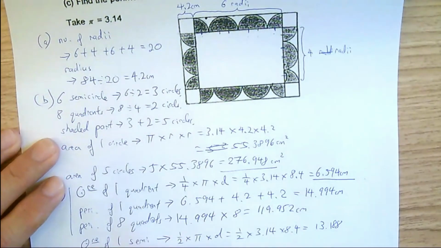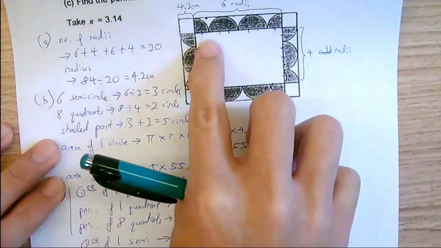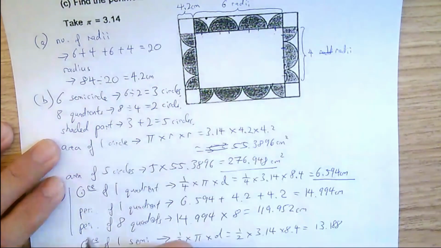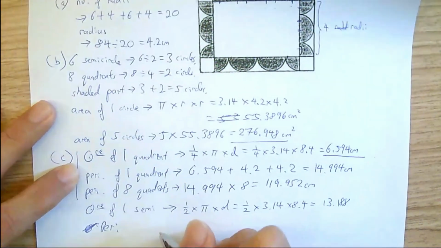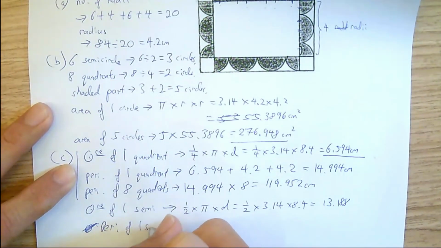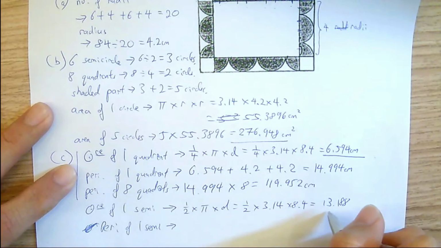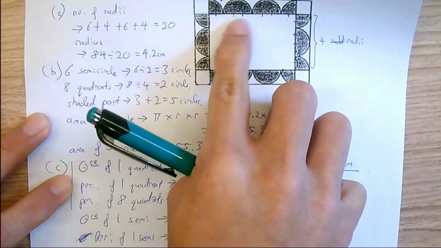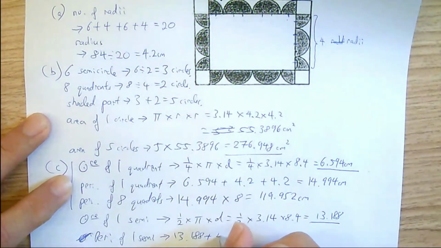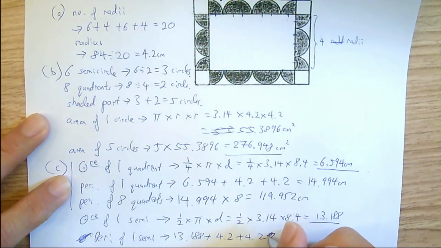Before we go there, we have to add up the bottom portion as well. So I'm going to find the perimeter of one semicircle. That will be 13.188 plus the bottom portion, which is 4.2 plus 4.2 plus 4.2 plus 4.2. Throw that into the calculator and you get 21.588.